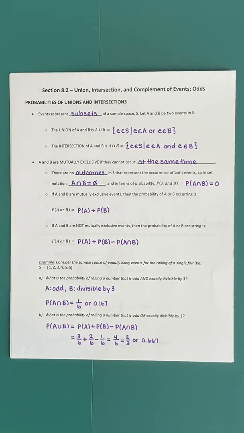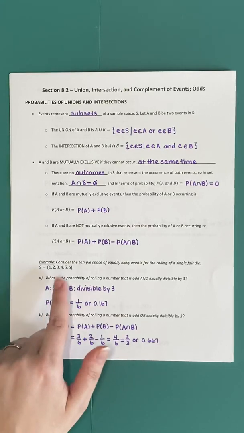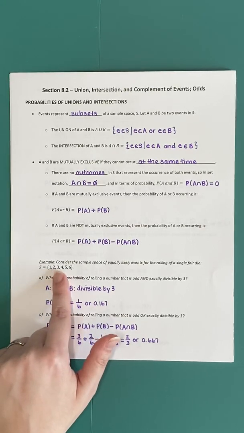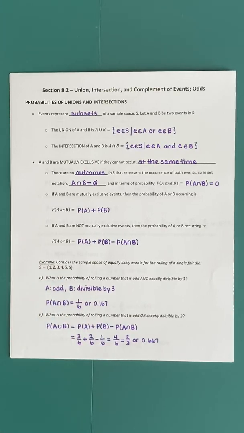So consider the sample space of equally likely events for rolling a single fair die. So the sample space would just be all the different rolls, which would be the rolls from 1 to 6. The first question: what is the probability of rolling a number that is odd and exactly divisible by 3? So odd and divisible by 3 at the same time.